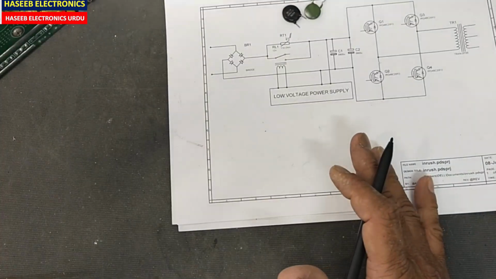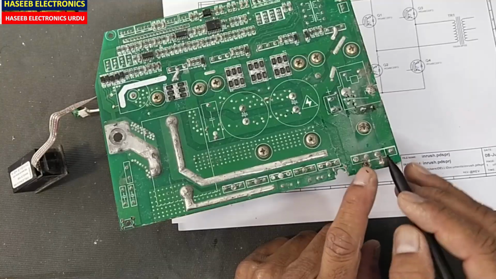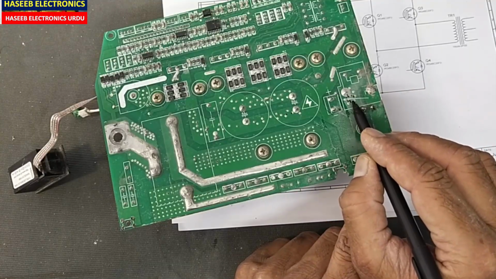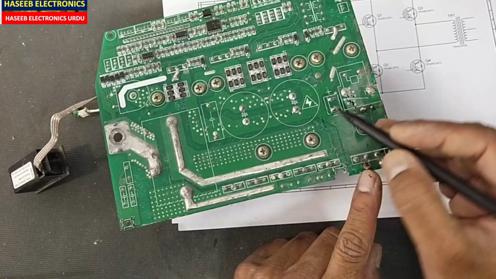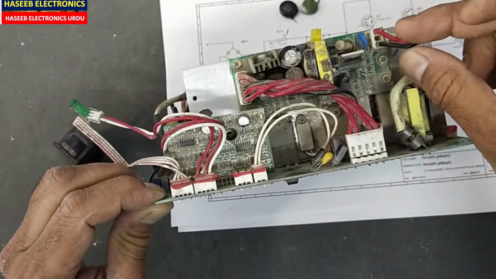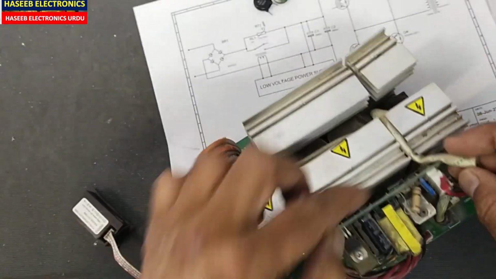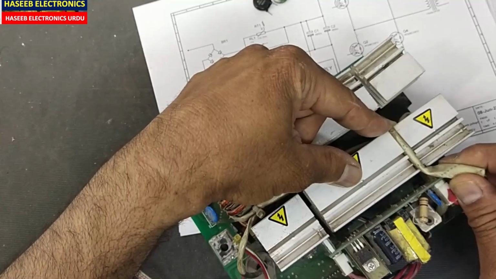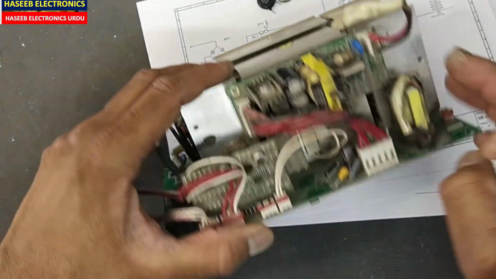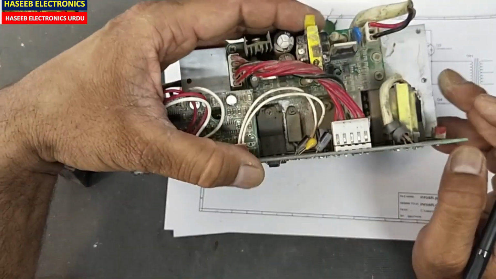Let's see practically. We have AC voltage. Initially current has to pass through PTC, these points, after that the DC line. We are taking voltage from this point. These are reaching here from this wire at approximately 100 volt, 110 volt.